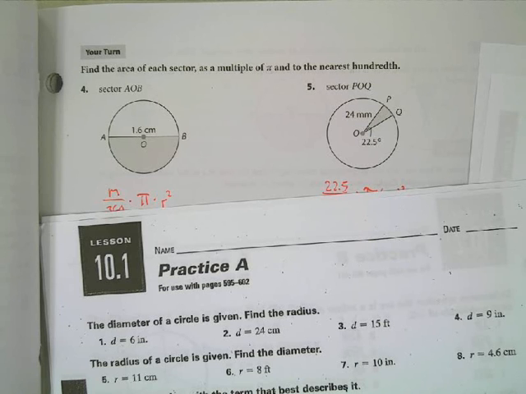Then you go to the area of the shaded sector. So, in this case, the shaded region is the entire circle, so you just find the area of the circle, so that's pi r squared. Right, yep. Area equals pi r squared.